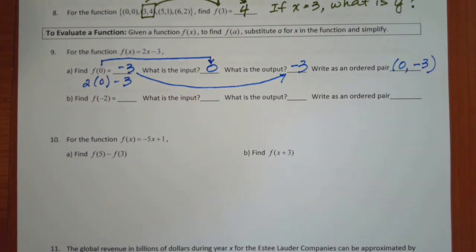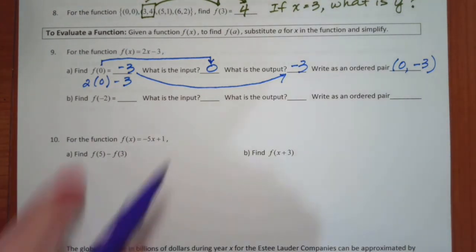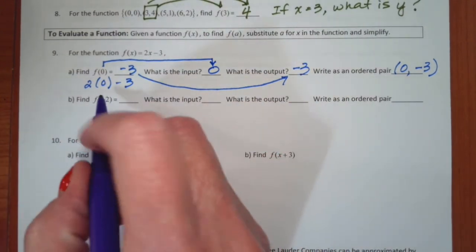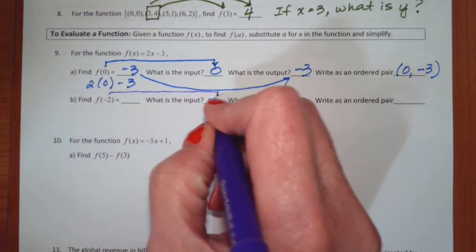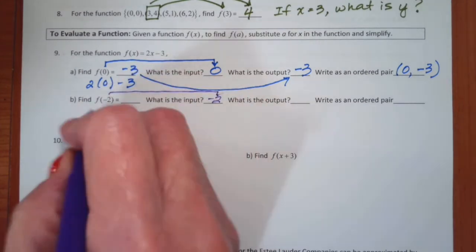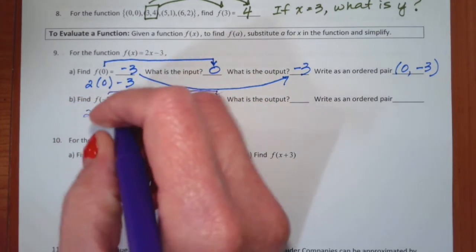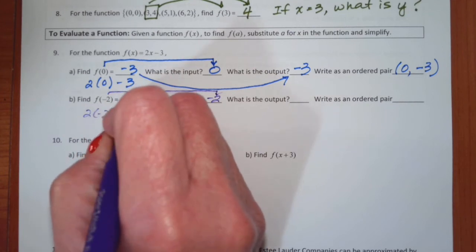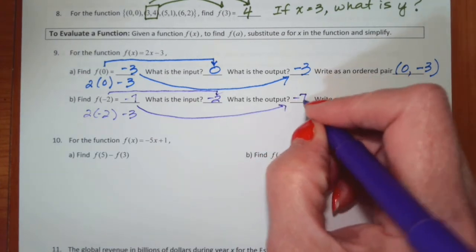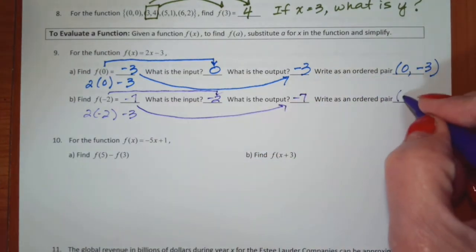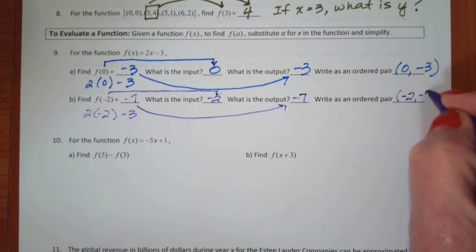Okay. Well, let's say I want to look at the same function, f of x equals 2x minus 3, and let's find f of negative 2. Of course, negative 2 is my input, so I'm just going to replace x in my function, so that's 2 times negative 2 minus 3, which gives me negative 7, and of course that becomes my output. So my ordered pair is my x and my f of x.